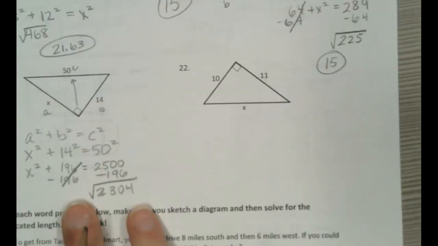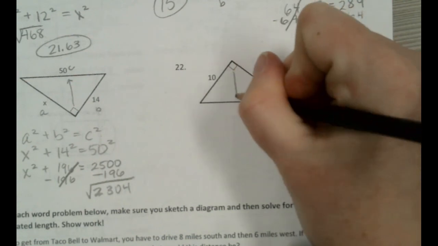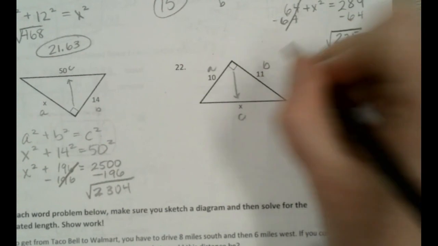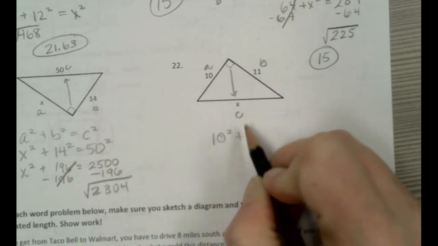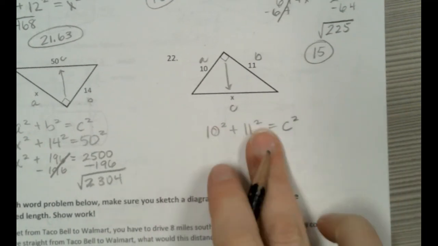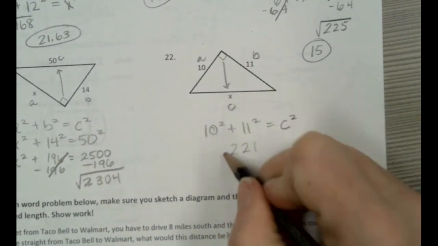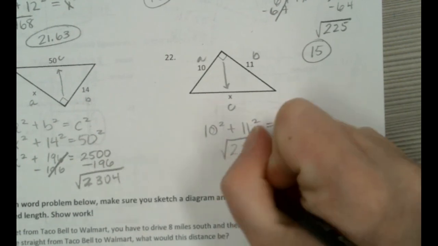All right, last one up here. This one is going to be my hypotenuse. So C, I'm going to go A and B. So A squared plus B squared equals C squared. Type this part in the calculator. 10 squared plus 11 squared is 221. And then last step, square root. And that looks like 14.87.